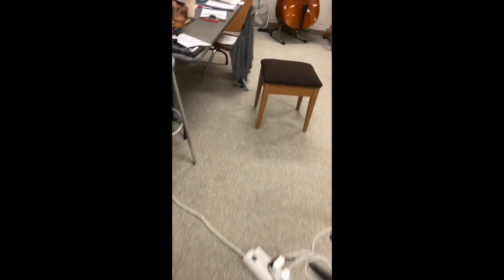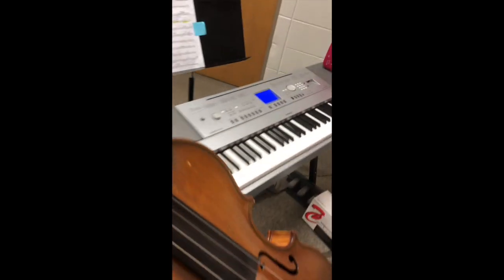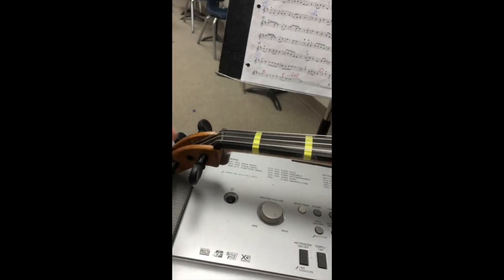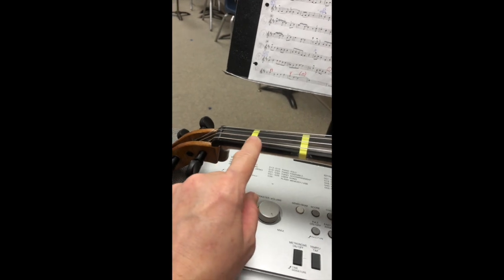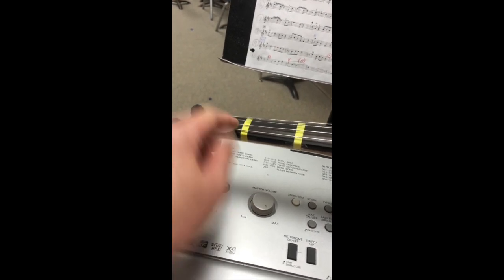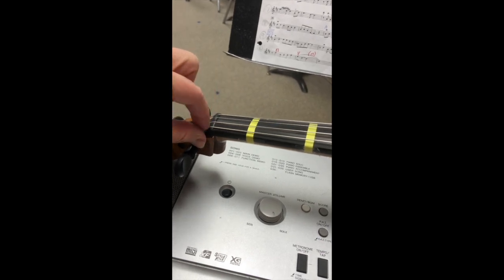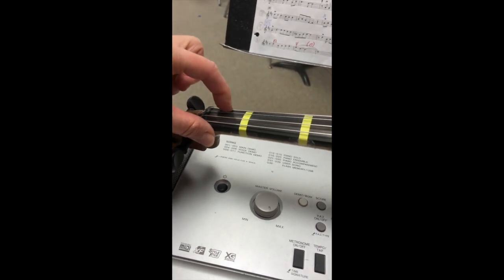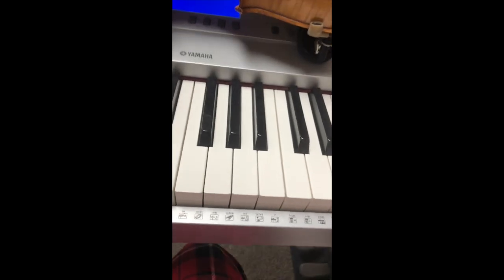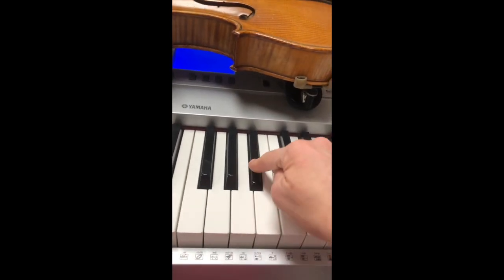Now I'm going to walk over and grab my viola, which I should have had with me. Okay, here I come. So this would be like, here's my A string, here's my first finger, it would be in right here, halfway. So this would be open A, A sharp. Again on the piano, A sharp.